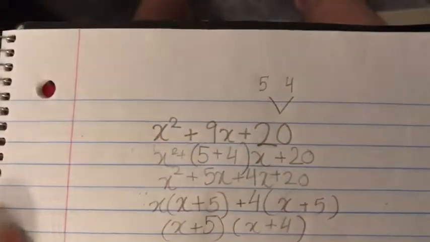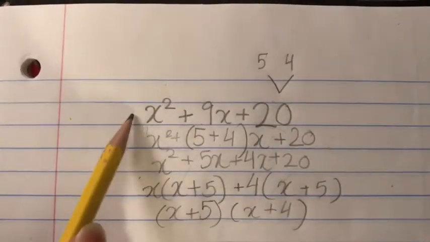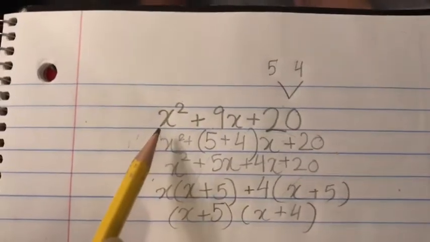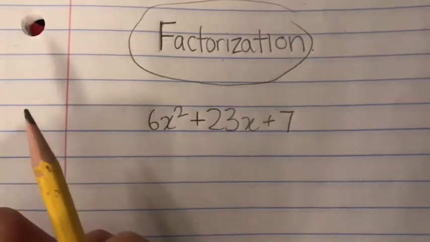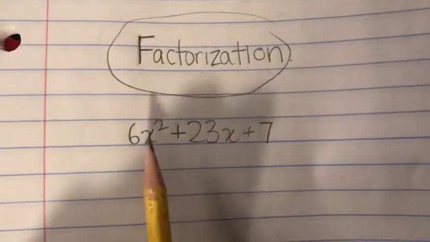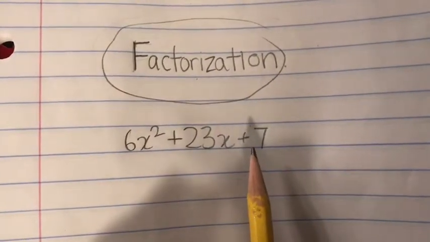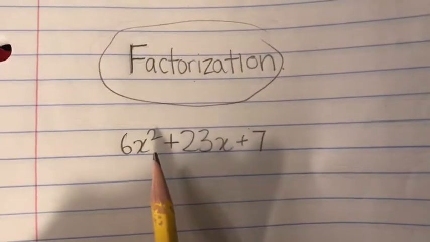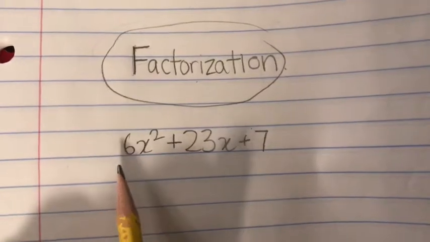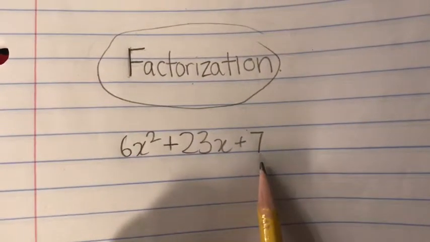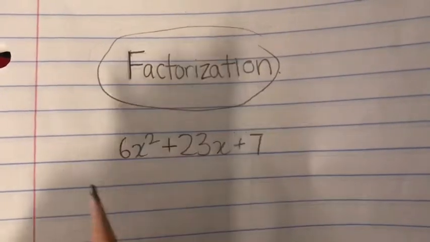So now let's try a problem where there's actually a coefficient with x. Over here we have a more complex problem, 6x squared plus 23x plus 7. Here, x squared has a coefficient of 6, and then 7 alone. So 6 times 7 is 42. We can write that over here at the side.